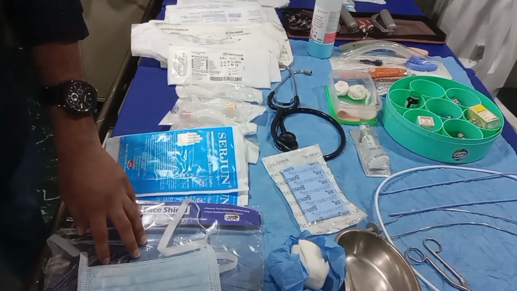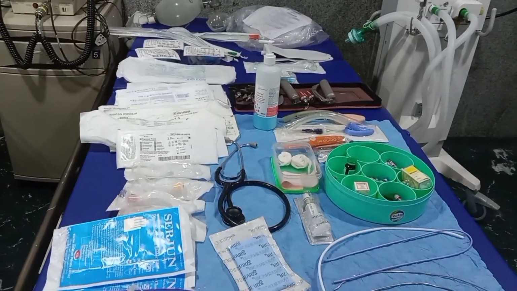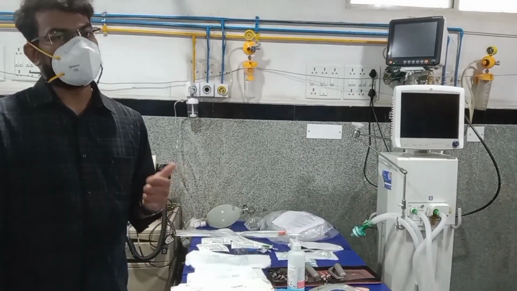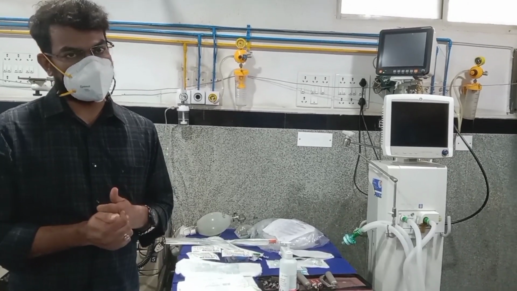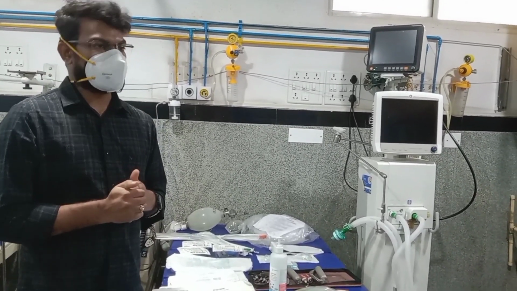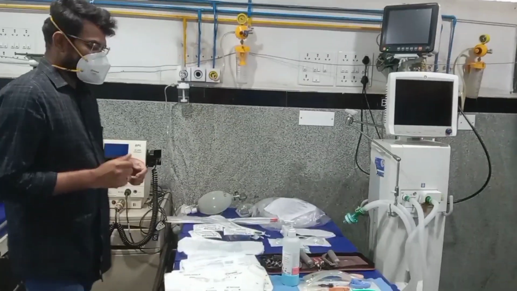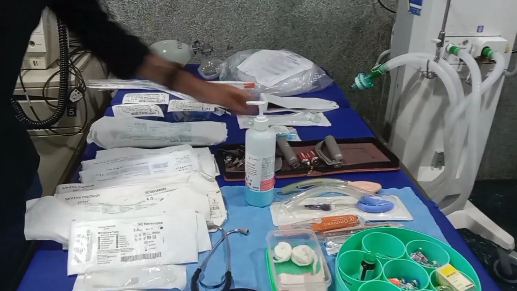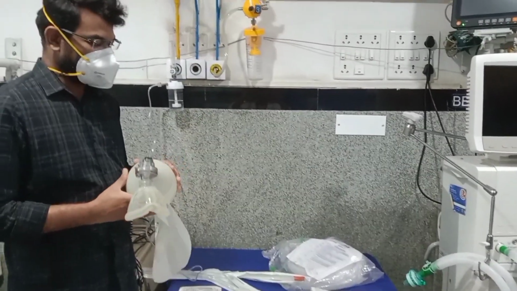So after preparing this, we should prepare the patient. Before doing intubation, we should make sure that the patient is connected to a cardiac monitor, and we should monitor his vitals prior to intubation. The main things we have to check are the bougie, laryngoscope, and ambu.